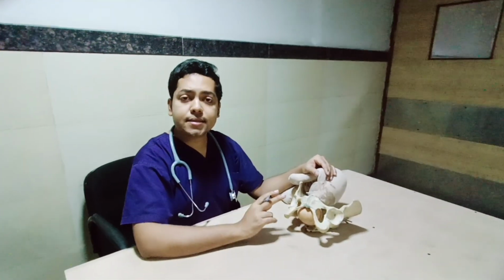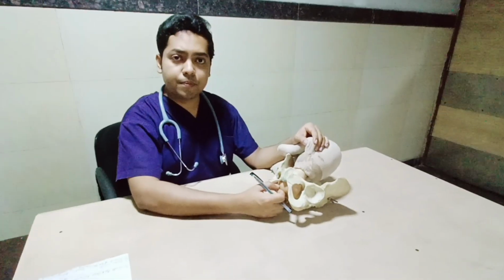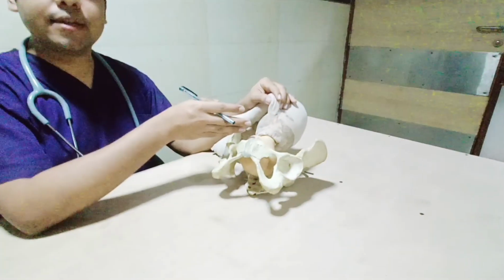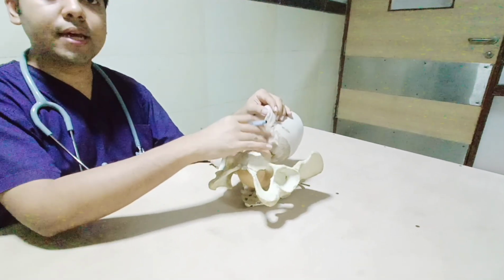in that case, we will shift the patient to the operation theatre. The senior anesthetist has to come, give general anesthesia and uterine relaxants, and now we will do the Zavanelli's procedure. In Zavanelli's procedure, we will push the fetus back into the uterus and we conduct a hysterotomy or cesarean section and deliver the fetus.